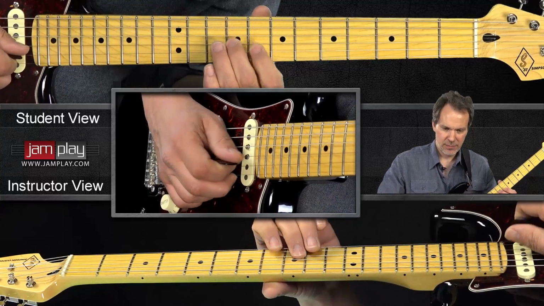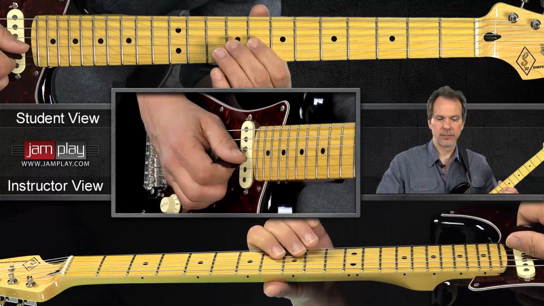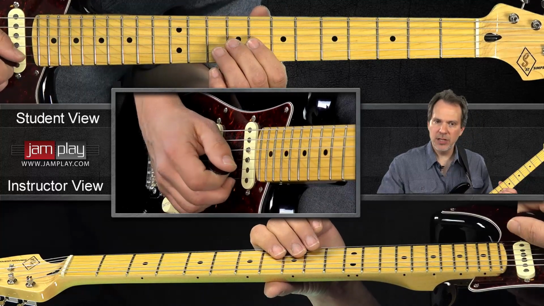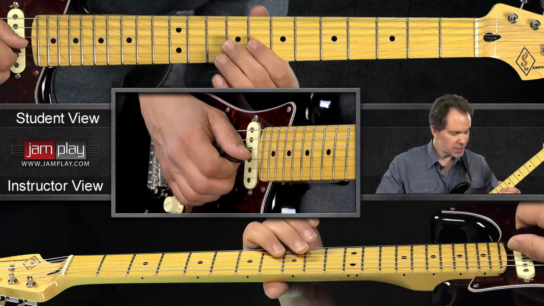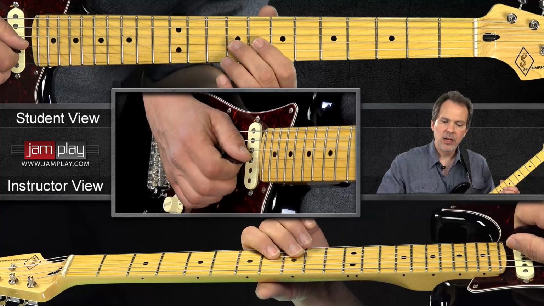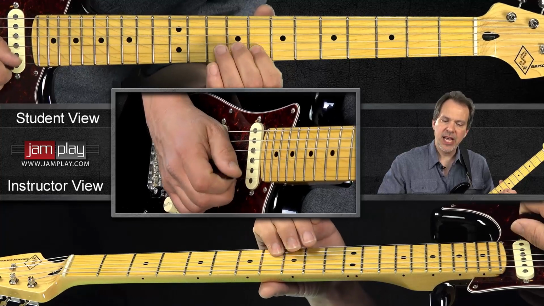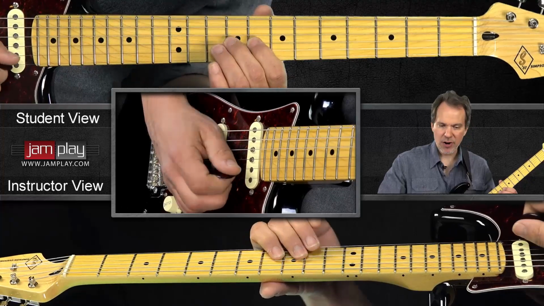And then that's just walking down C major. And notice the hammer-on once again, 8 to 9. So 8, 9, 8, 10, 8, 10, 8, 10, hammer, 8 to 9.